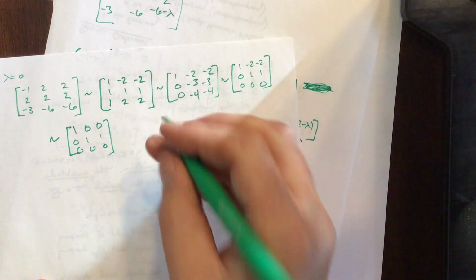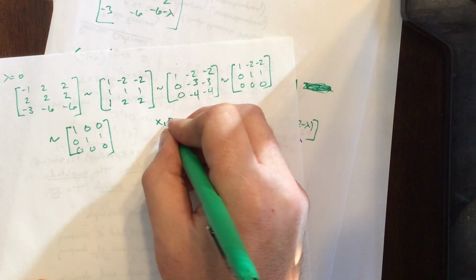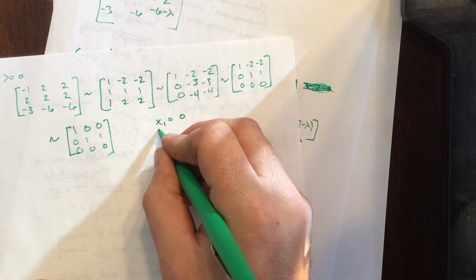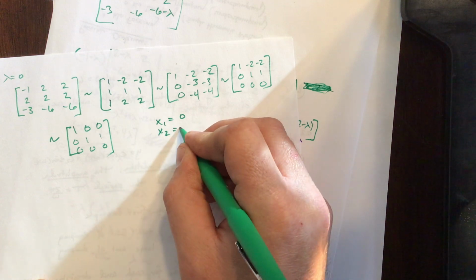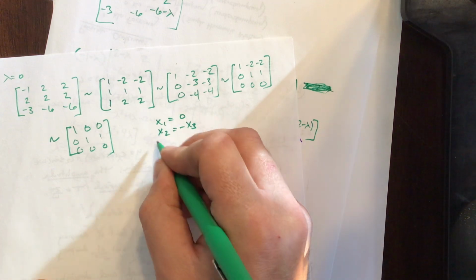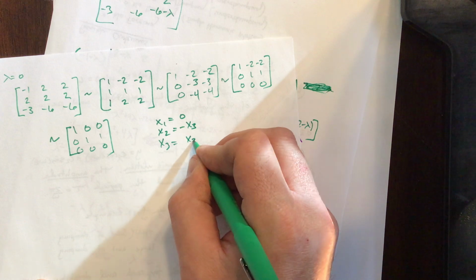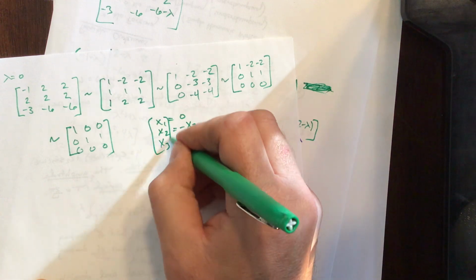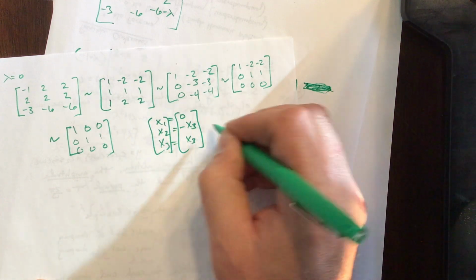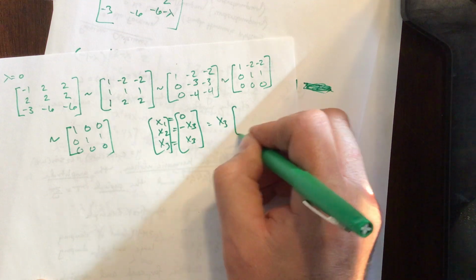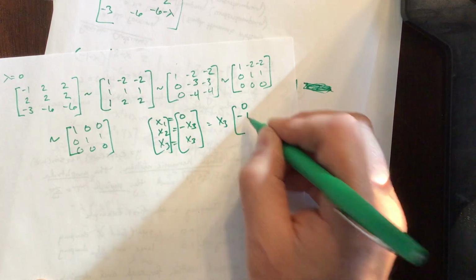All right. So what does that tell us? It tells us that x1 is 0. It tells us that x2 is equal to negative x3, and x3 is equal to itself. So this is equal to x3 times the vector 0, negative 1, 1.